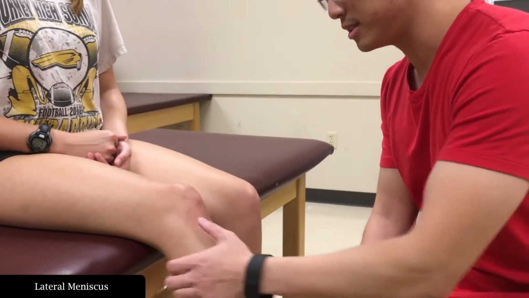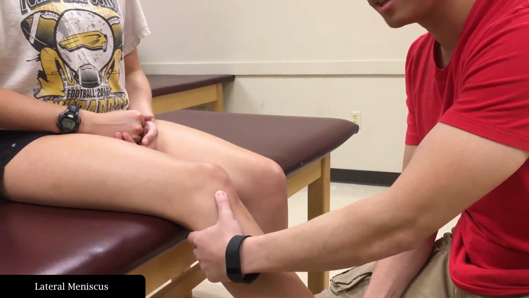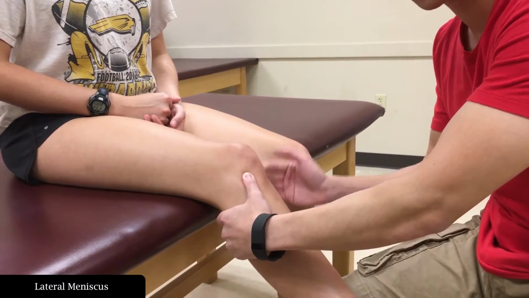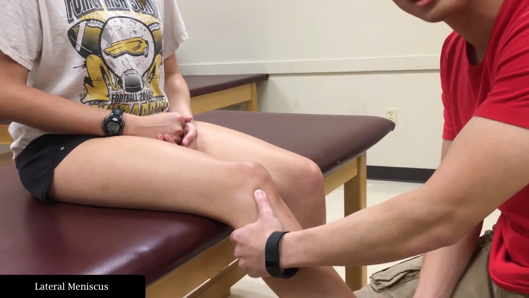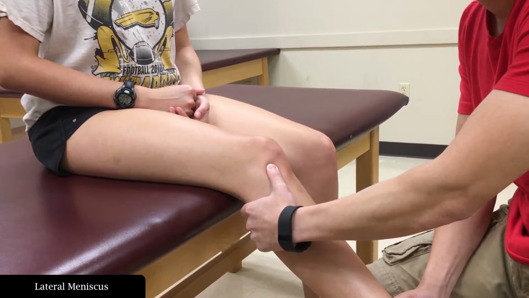We'll be palpating the lateral meniscus. First, you want to find the lateral joint line and palpate. You want to have the knees slightly flexed so that you can feel the anterior margin of the lateral meniscus.